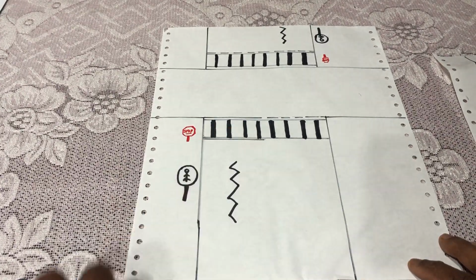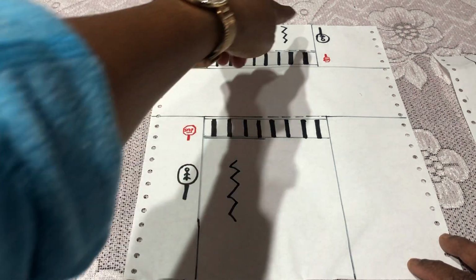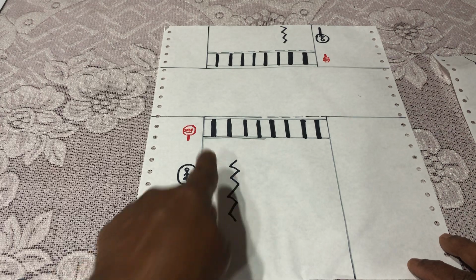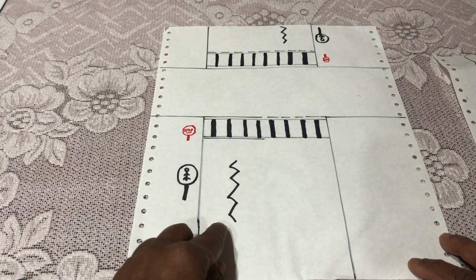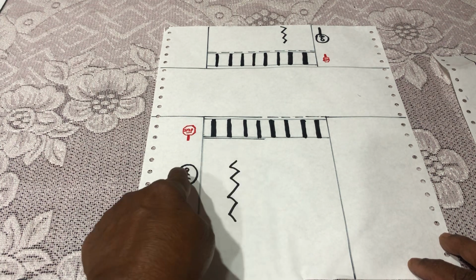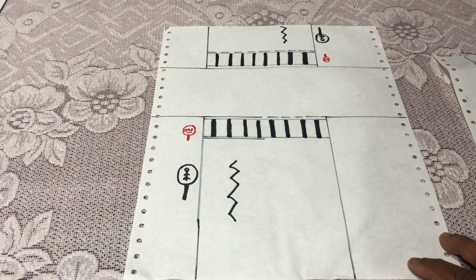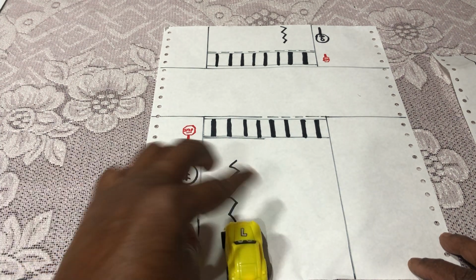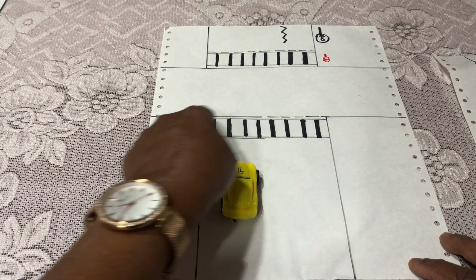This is a crossroad intersection, but this direction has a stop sign and that direction has a stop sign. These are the pedestrian crossings with the white stripes on the road and the zigzag line drawn, and the pedestrian crossing sign is also there. So when you are approaching in your car, you will slow down and start looking for pedestrians on either side.